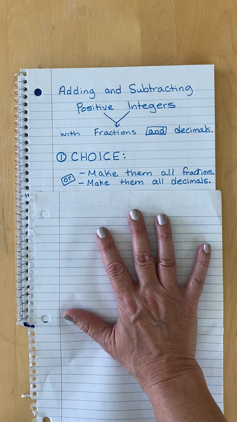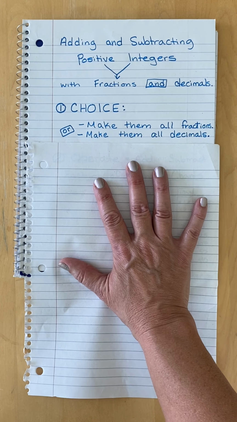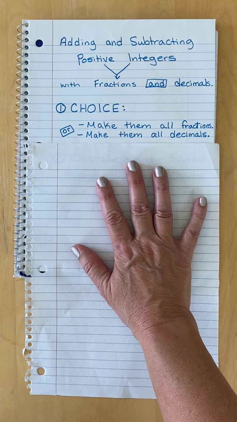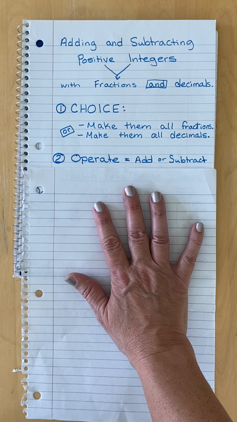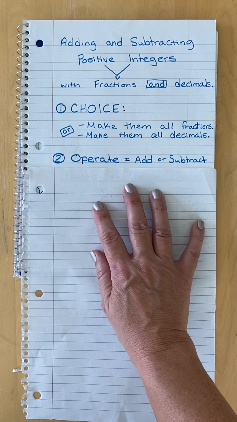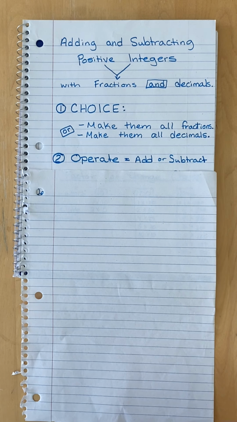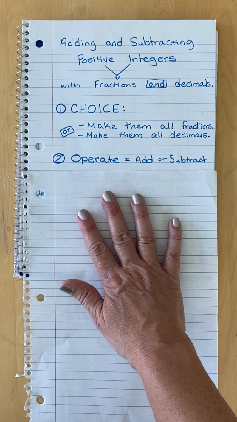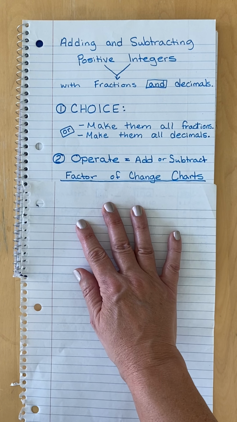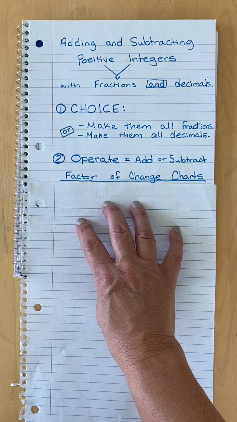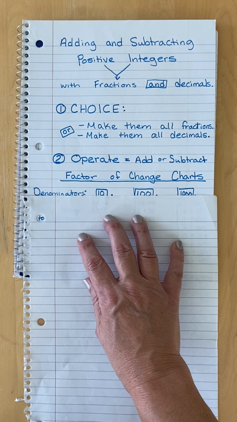Once you have made them all into the same form, either fraction or decimal, you can now operate. So now you're ready to add or subtract the numbers. So I'm going to give you a resource that's going to help you to make your denominators match, okay? So these are going to be called factor of change charts.